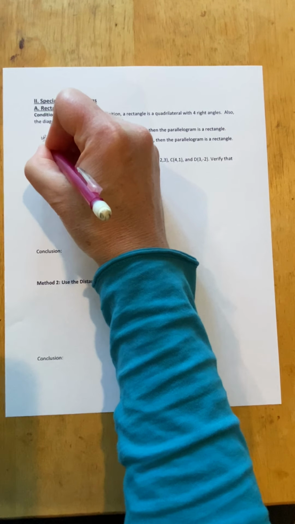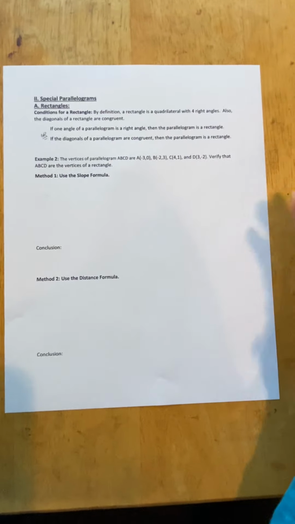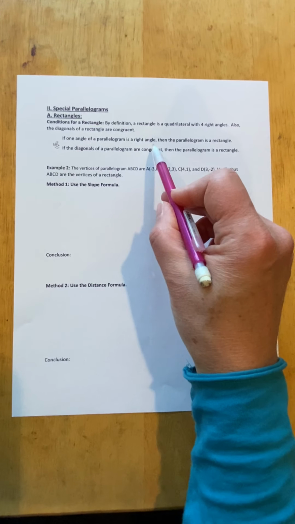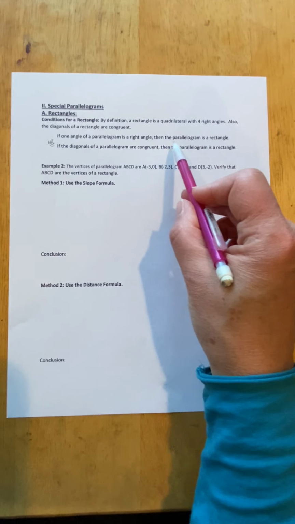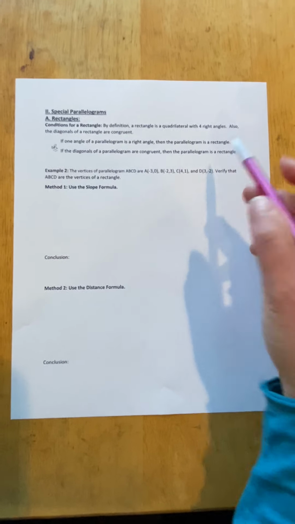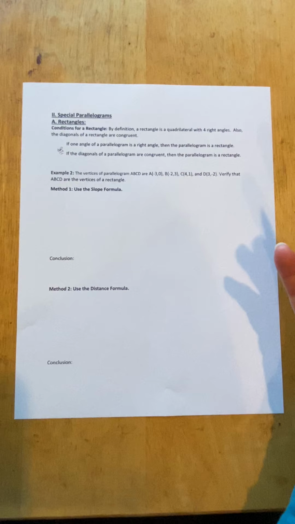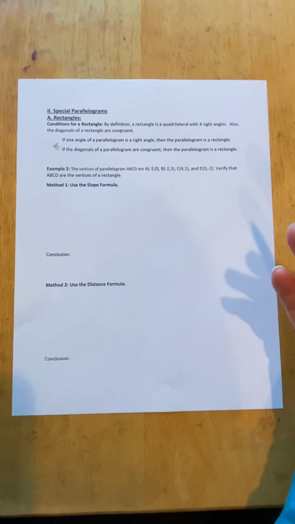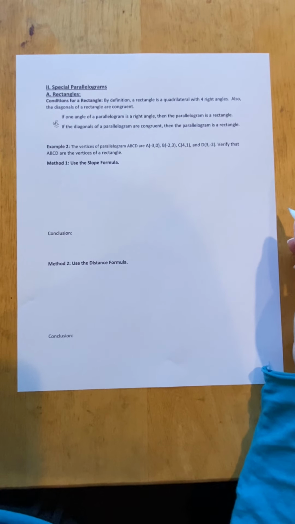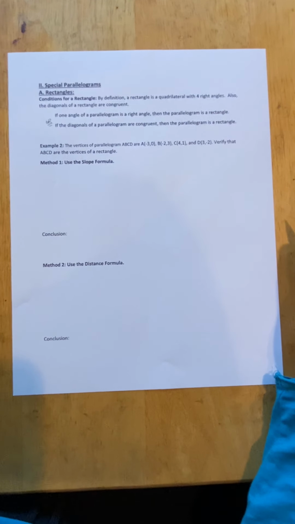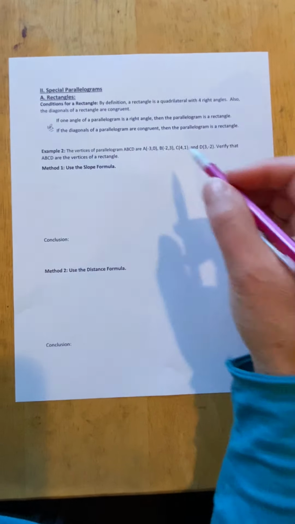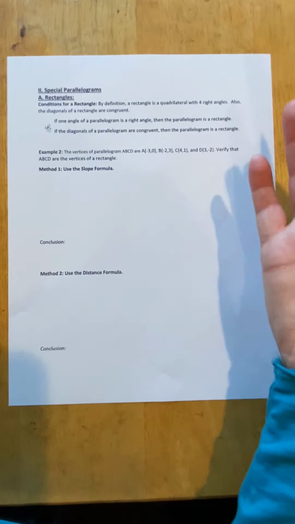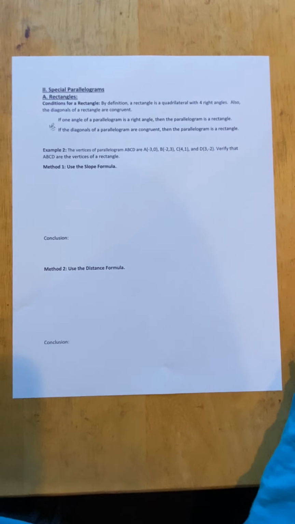So we've got 2 different ways of doing this. This is like an or. Do one or the other, if you're given a choice. If one angle of the parallelogram is a right angle, then automatically the parallelogram would be a rectangle. Given that all the opposite angles of a parallelogram are congruent, and the consecutive angles are supplementary, meaning they add to 180, as soon as you get one angle to be a right angle, then all of them would have to be right angles, and you would automatically have a rectangle.